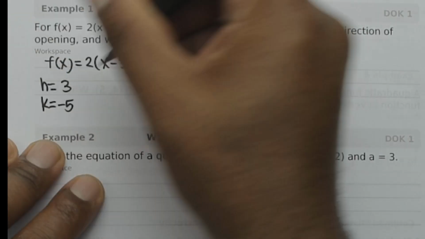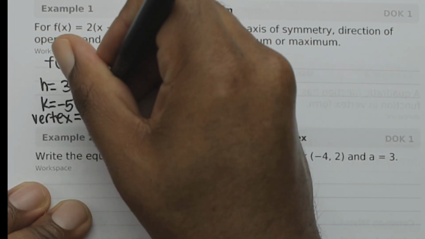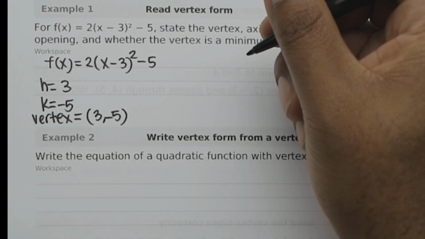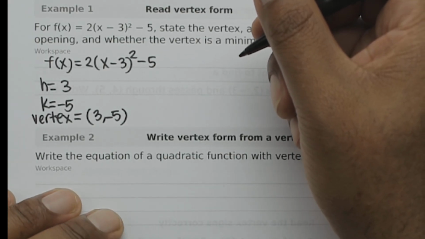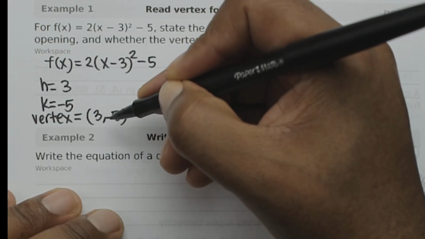So h is 3, and k is negative 5. Okay, so the vertex is 3, negative 5. Now, the axis of symmetry is the vertical line that passes through this vertex.